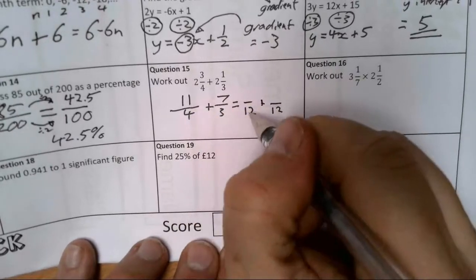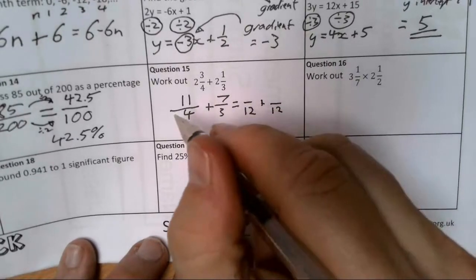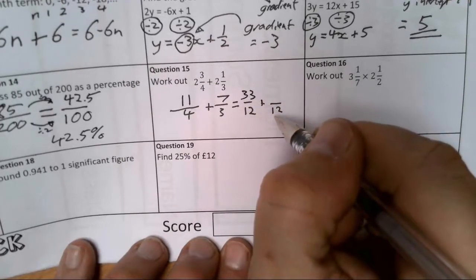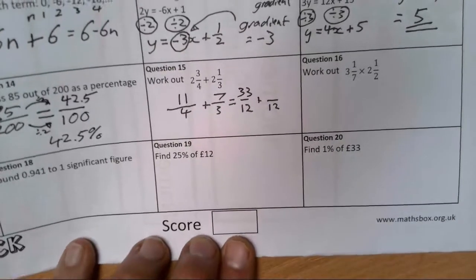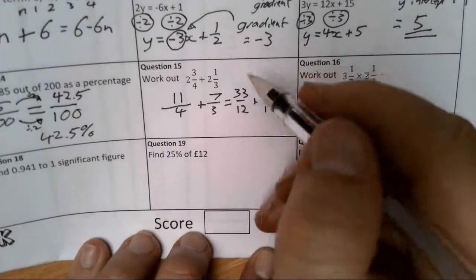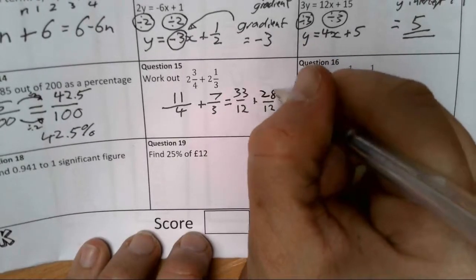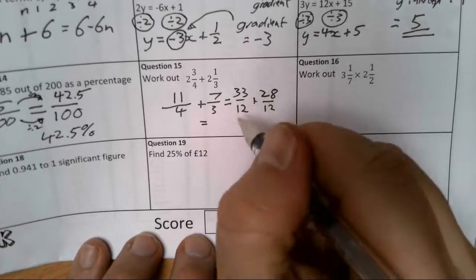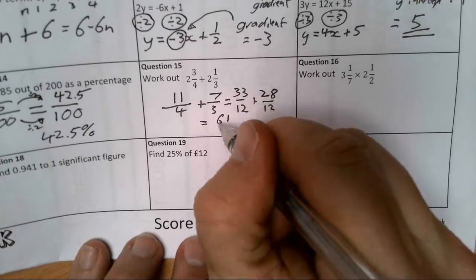So 4 times 3 gives me 12, 11 times 3 gives me 33, 3 times 4 gives me 12, so 7 times 4 is going to give me 28. Then I'm going to add those together, 33 plus 28, 61 twelfths.